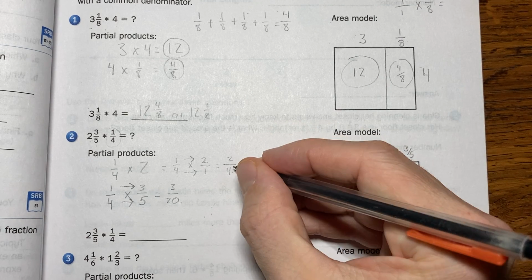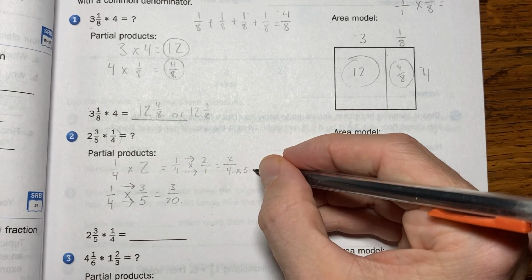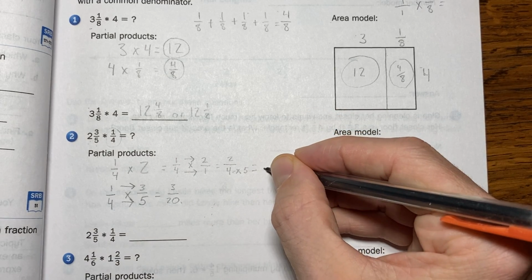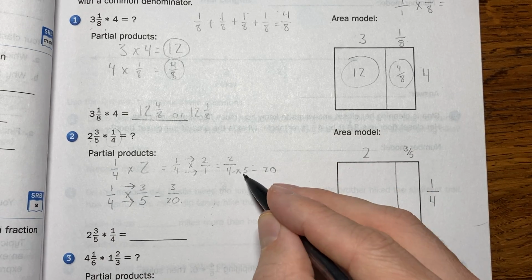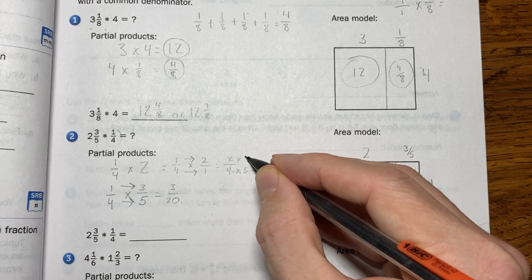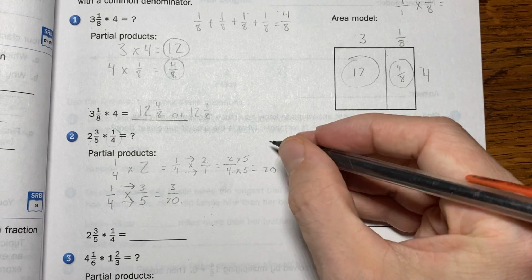Otherwise, I'm going to tell you that we can do 4 times 5 equals 20, which will give us the same denominator. But like I said, if you multiply the bottom by 5, you have to multiply the top by 5 too, so it's still an equivalent fraction. So 2 times 5 equals 10.